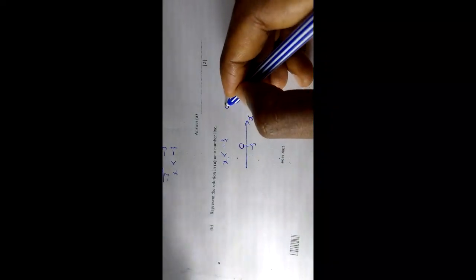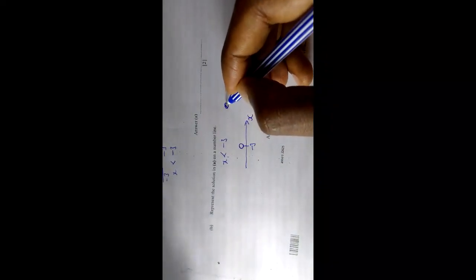So we're going to put an open circle because it's not less than or equal to. If it's not less than or equal to, we put an open circle as opposed to a shaded circle. Our numbers are in this range, numbers which are less than minus 3. So our arrow is going to point to the left.